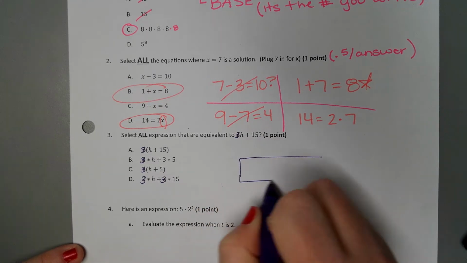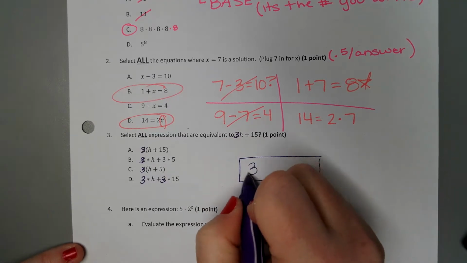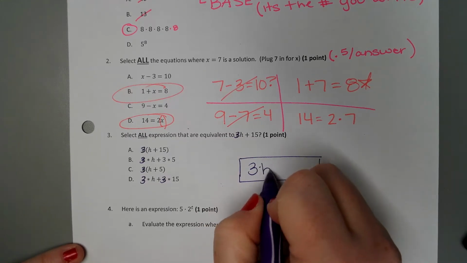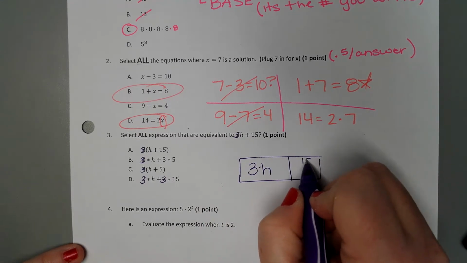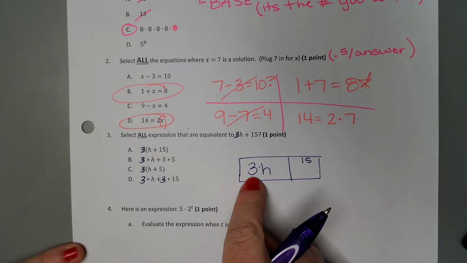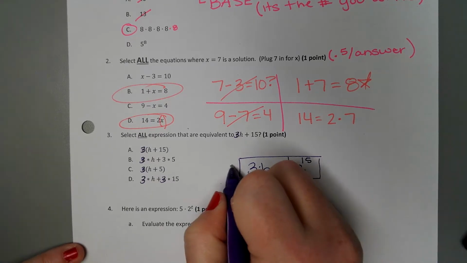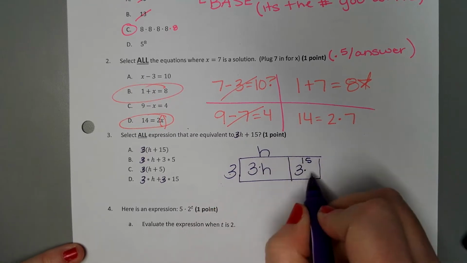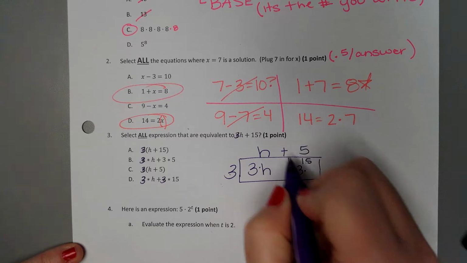So if I have a rectangle, one of them is 3 times h, and one of them is equal to 15 on the inside. Well, this one we're multiplying by 3, so this is going to be 3 times something. So we have 3h. 3 times what is 15? Well, 3 times 5.